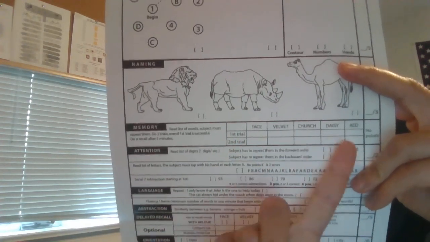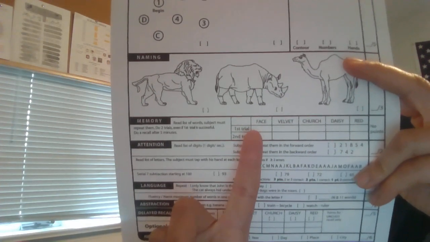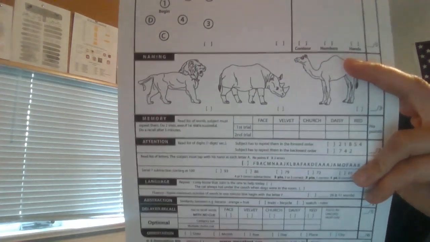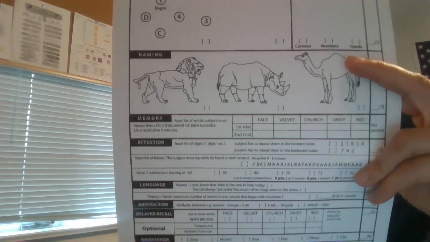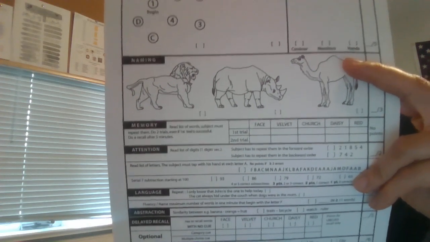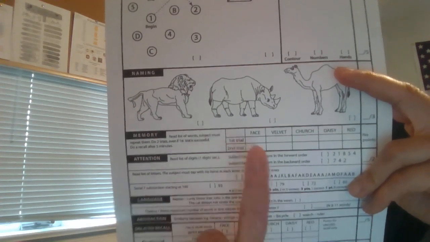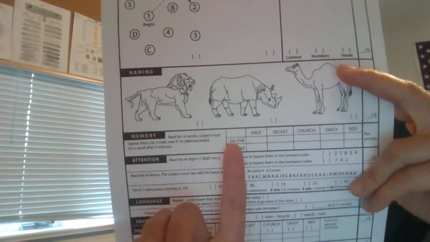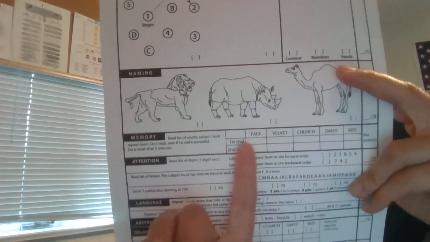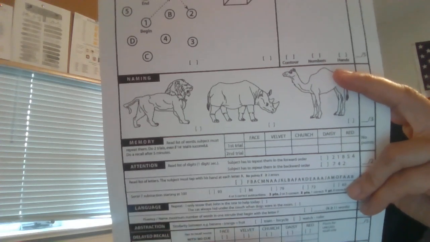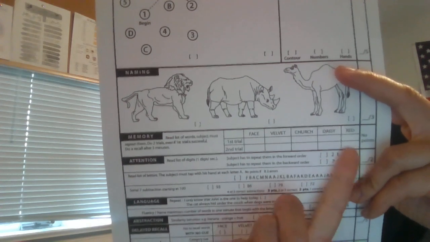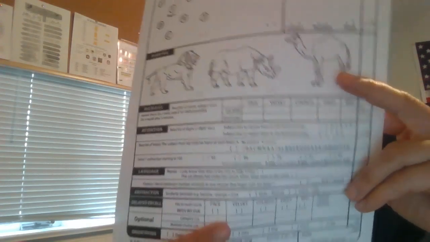Memory. So this next one, you're going to give them these 5 words. They have to remember these 5 words. So you're going to say the 5 words one by one, each at a rate of 1 per second. And then once you're done with all 5, you're going to ask them to repeat the 5 words. Each one that they get correct, you're going to mark in here. You're going to read the list again a second time, and all the ones that they get correct, you're going to put in that column right there.